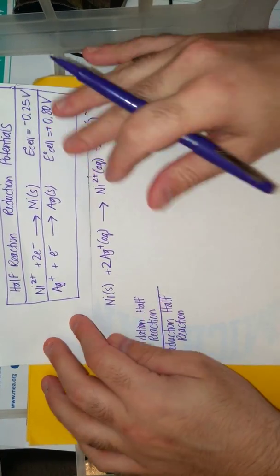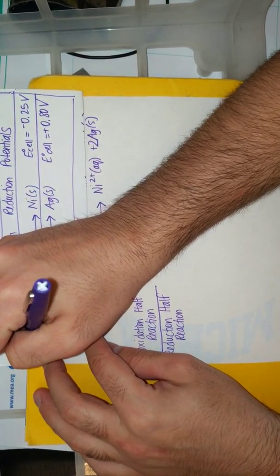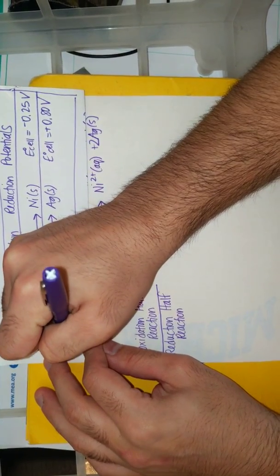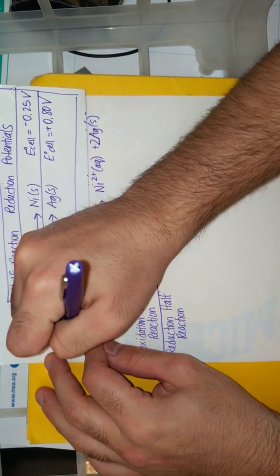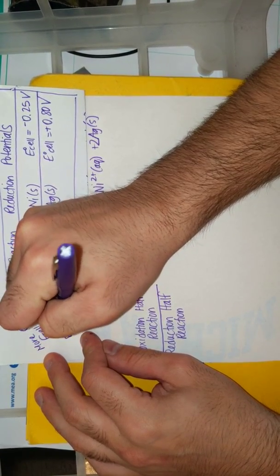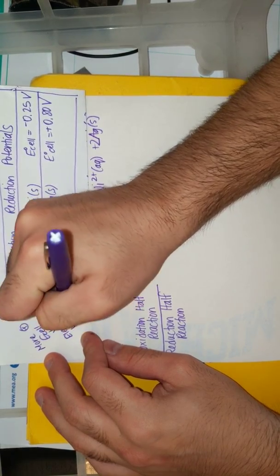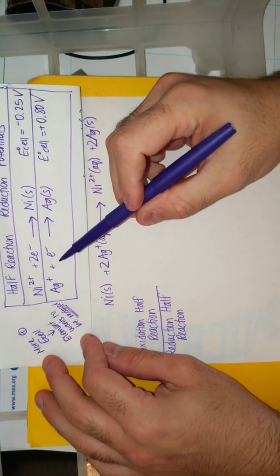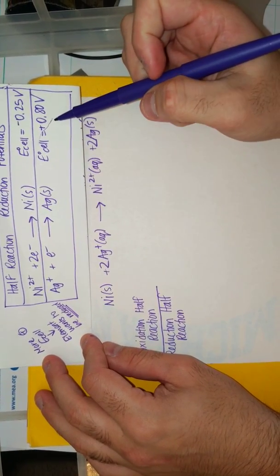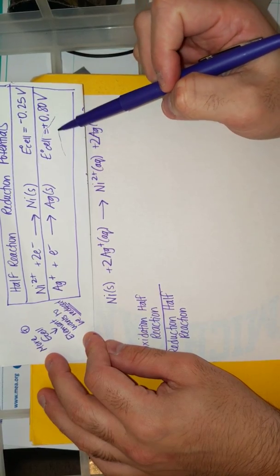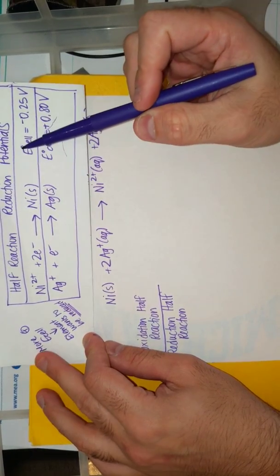Just a note, if it's more positive E of the cell, that element wants to be reduced. I'm making that as a note. So between these two, silver is more positive. Look at nickel, nickel's negative. Silver has a more positive cell potential for the reduction half reaction.